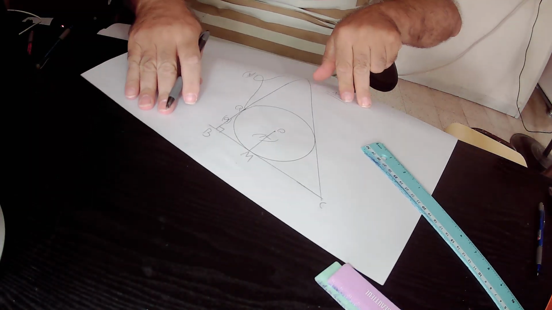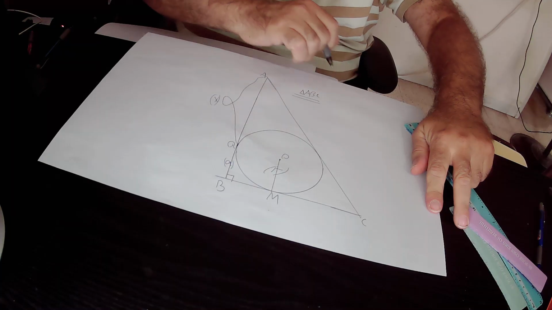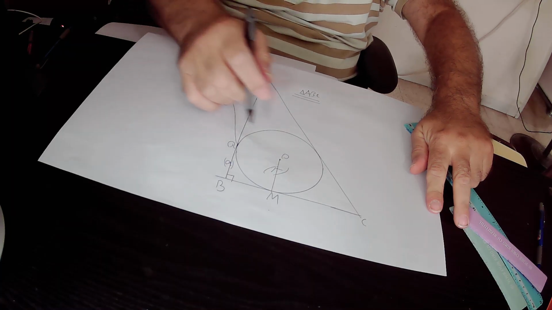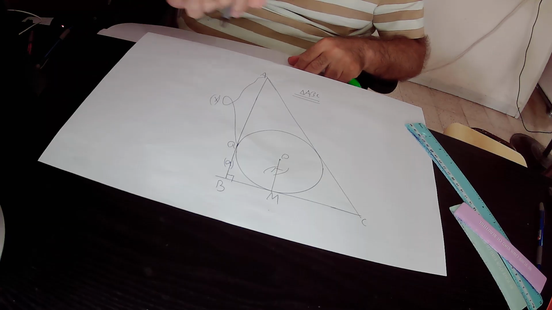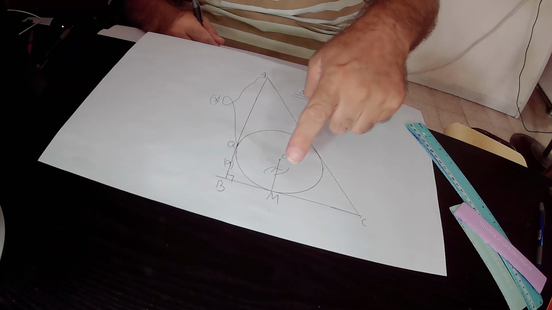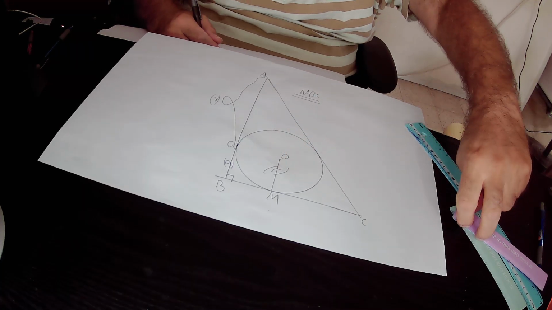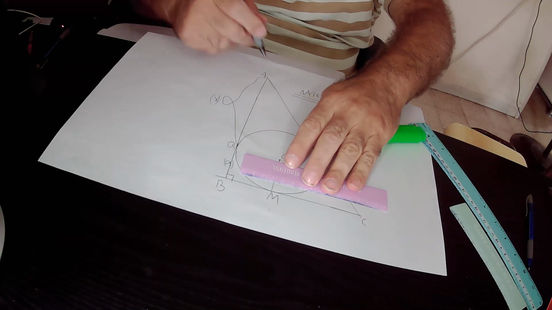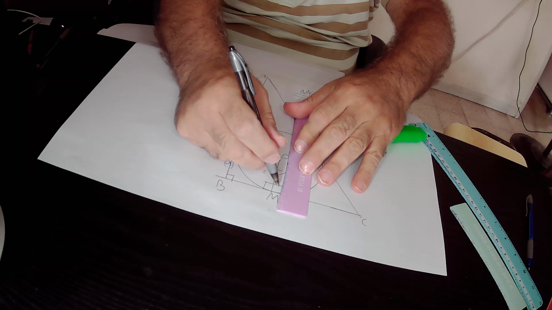The radius OM is drawn to point M, that is the point of tangency of tangent BC with this circle. And whenever you have a radius that is drawn to the point of tangency, then tangent BC will be perpendicular to the radius MO. If BC is perpendicular to MO, it means that this angle equals 90 degrees. And this angle also equals 90 degrees according to rule 1, of course.